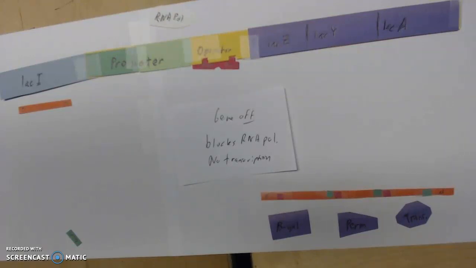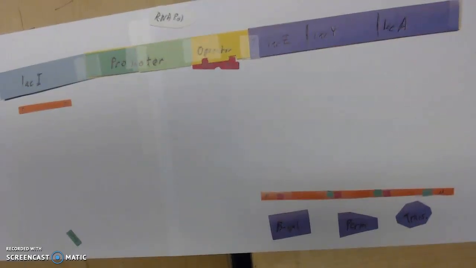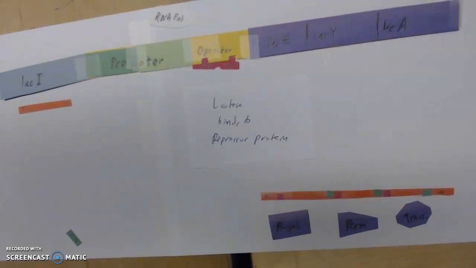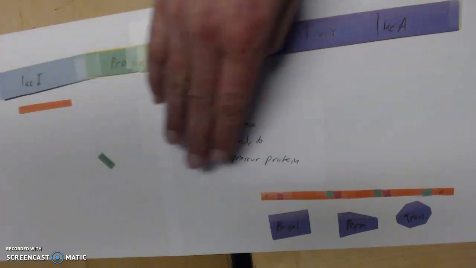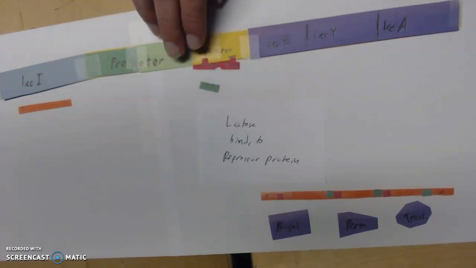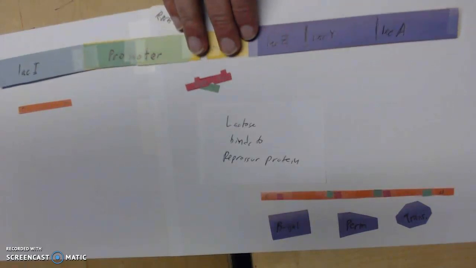But now, lactose is present. Let's say it gets into a glass of milk. So lactose present in milk. So here comes the lactose, shown in green, and that binds to the repressor protein, shown in red, and it changes the shape of the repressor protein.